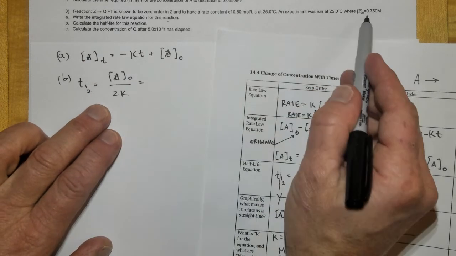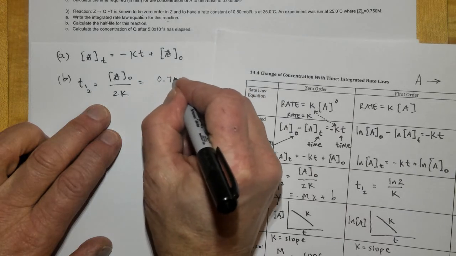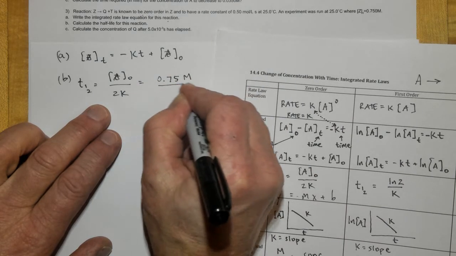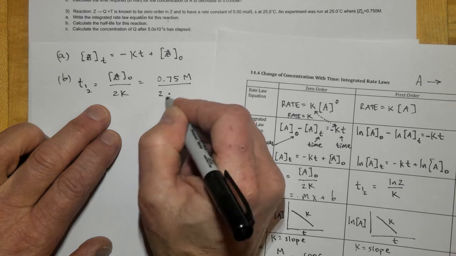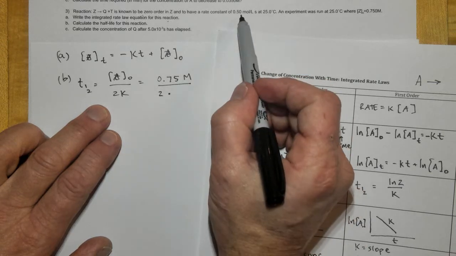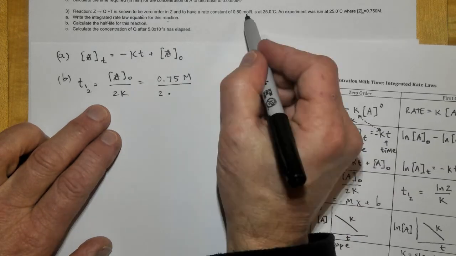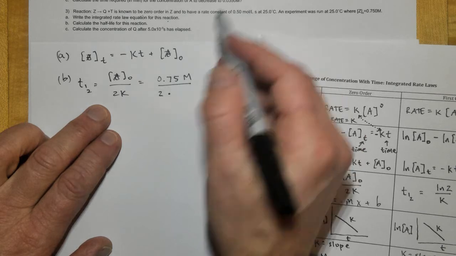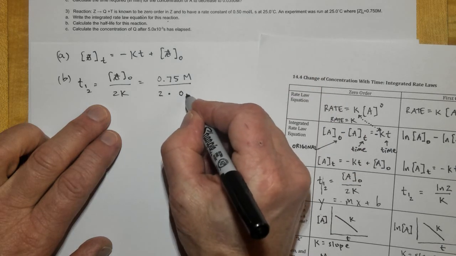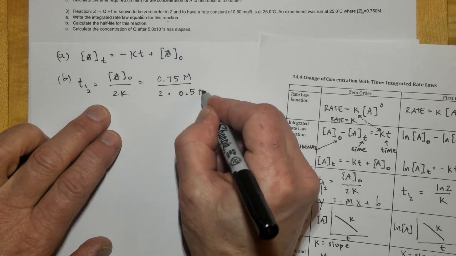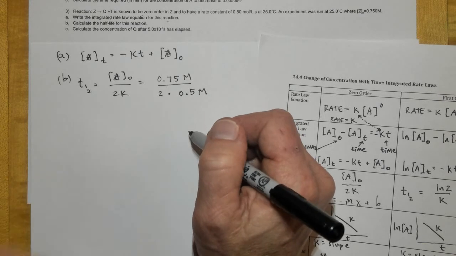So anyway, the original amount of Z is 0.75 molar, and then divided by 2 times k, and it tells us that the rate constant is 0.5, and they put it in a fancy way, mole per liter, but that is 0.5 molarity.